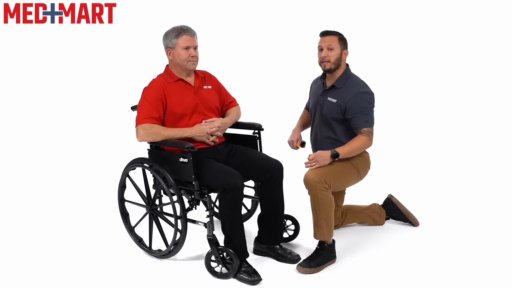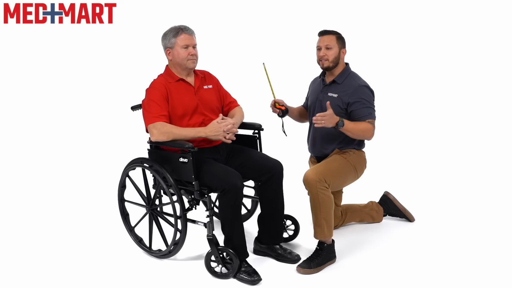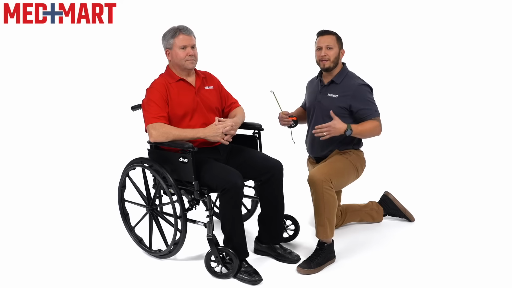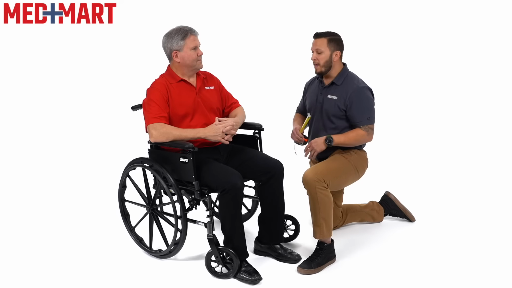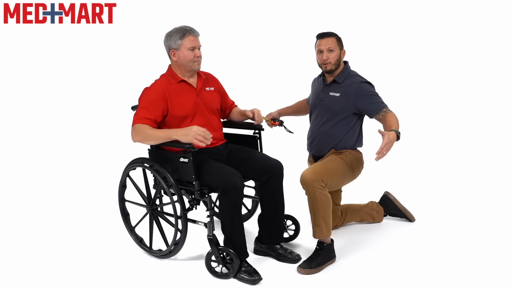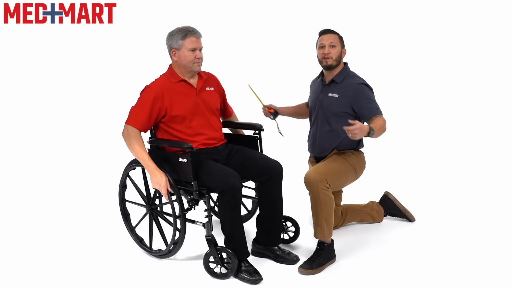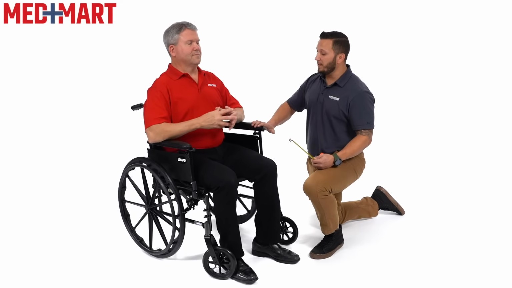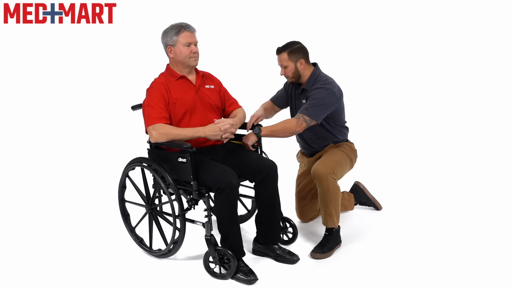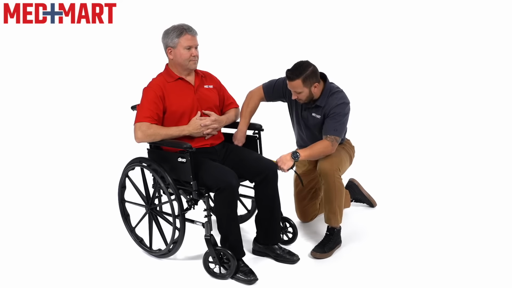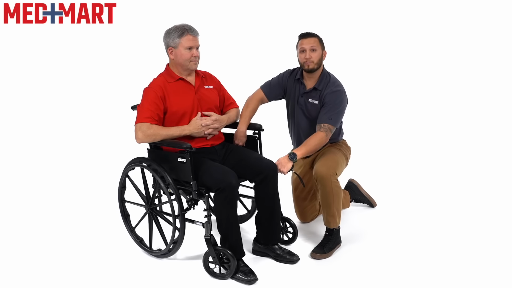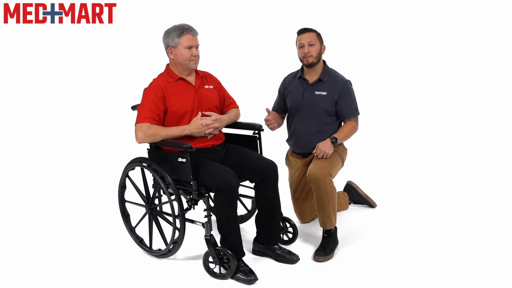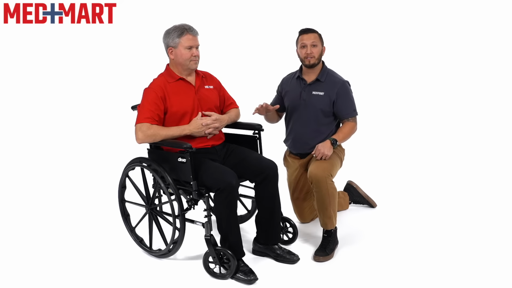Coming in at about 17 inches, finding the widest point of his hips tells me that he should be in an 18-inch wide chair. The reason why you don't want to go too wide is because then it makes it a little bit more challenging to fit through doorways, as well as widening your arms and making it difficult to self-propel. The next thing I'm going to do is make sure that Jeff is sitting up nice and straight with his buttock all the way up against the back of the chair. And I'm going to find the back of that chair and then measure down to behind the knee. That measures right in at 20 inches. When I subtract the 2 inches from that 20, that gives me 18 inches. And so an 18-inch seat depth is appropriate for Jeff.